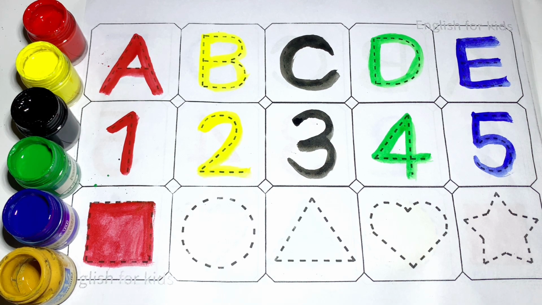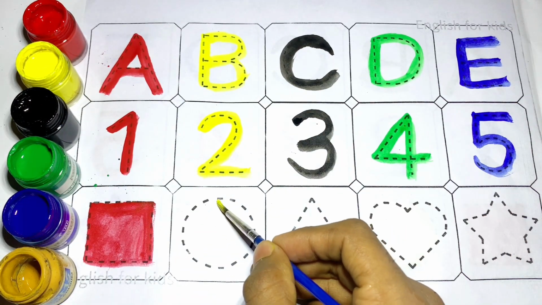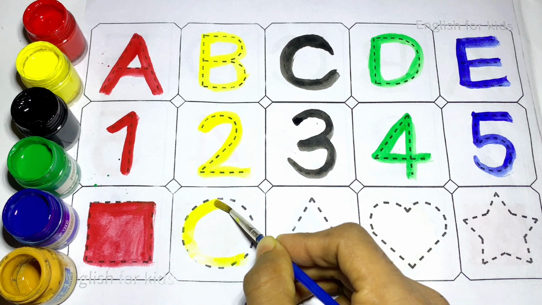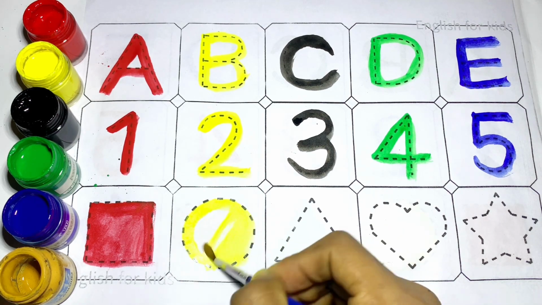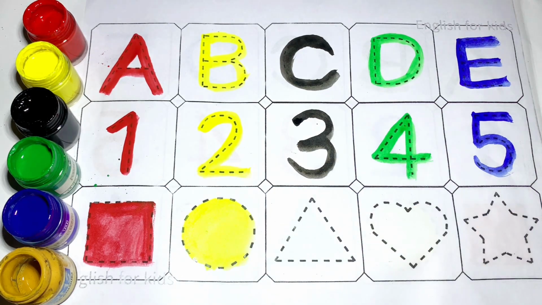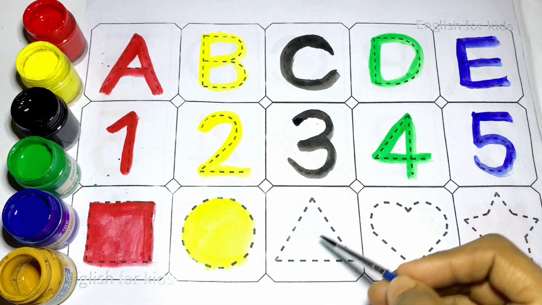The shape of circle, and use yellow color. Kids, now draw a triangle. The shape of triangle, and use black color.